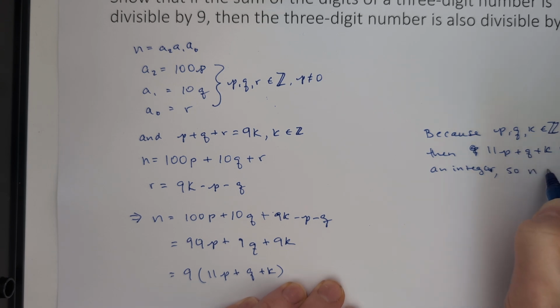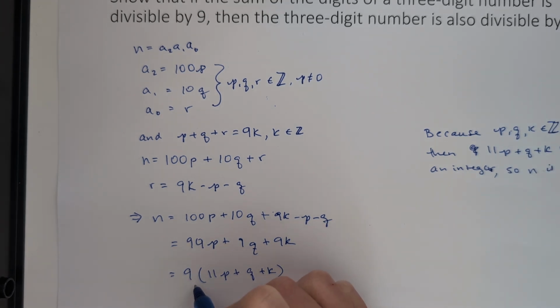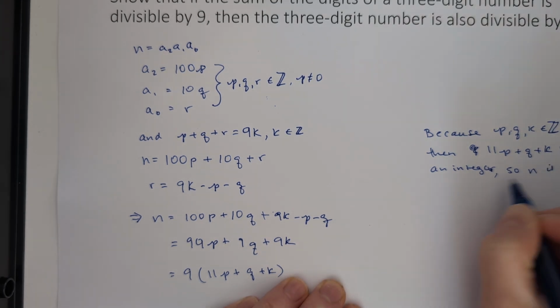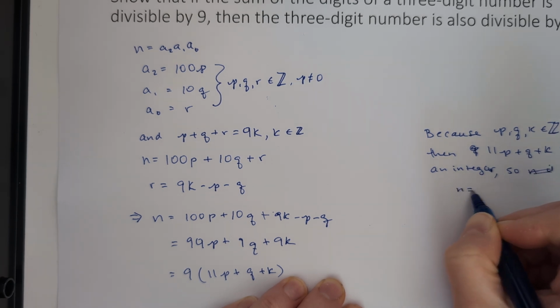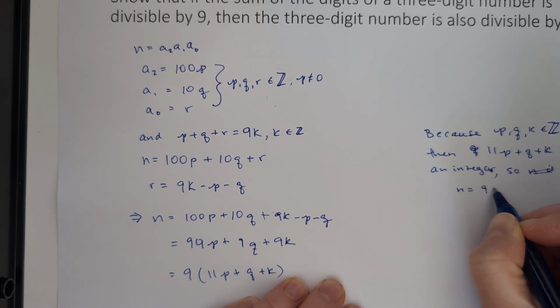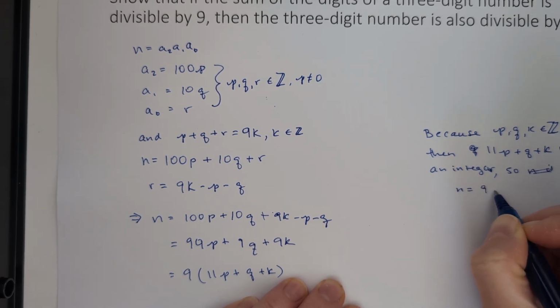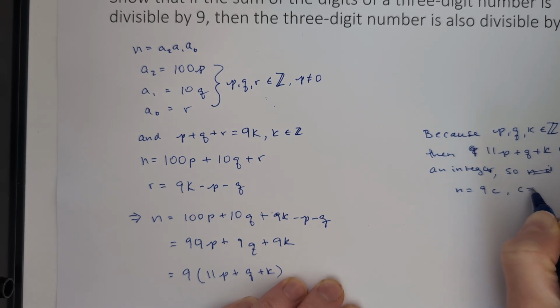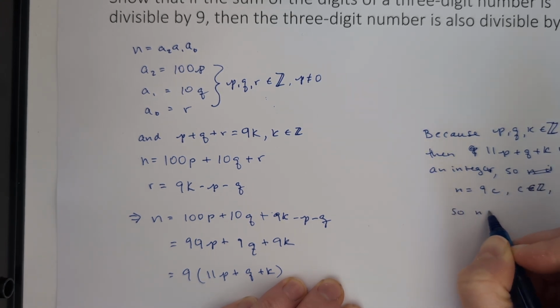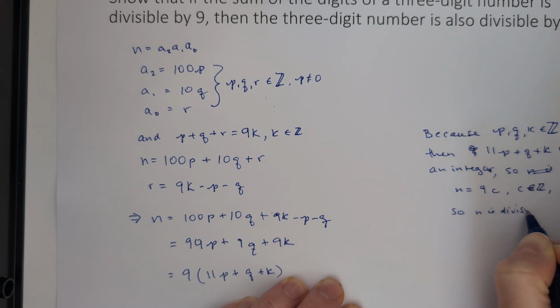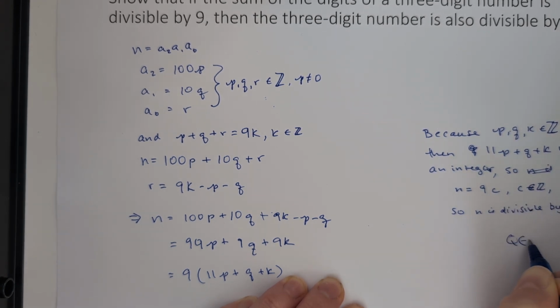So n is divisible by 9 because it's 9 times an integer. n is equal to 9 times some integer. It doesn't matter what I call it. Let's call this c, where c is an element of the integers. So n is divisible by 9. Okay, and with that, we have proven it.